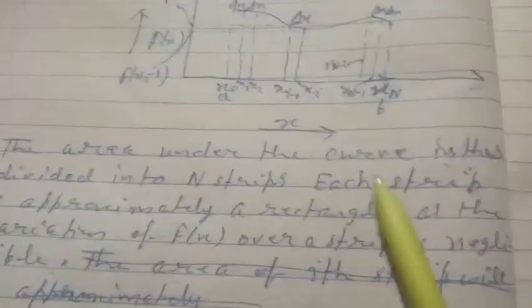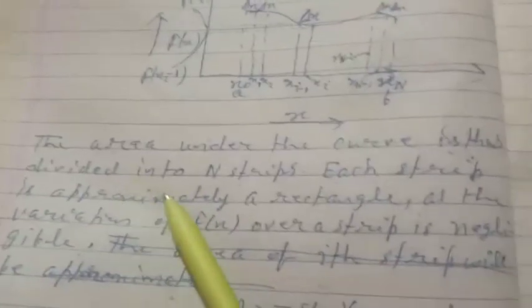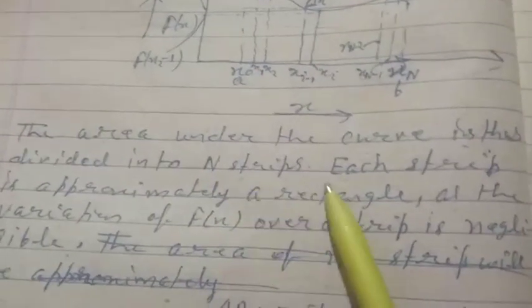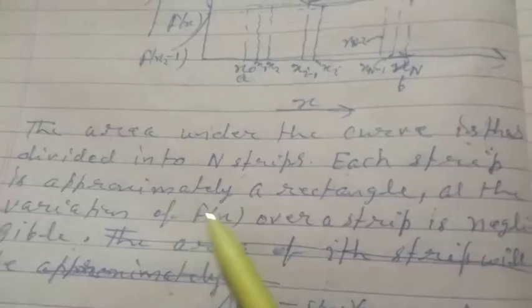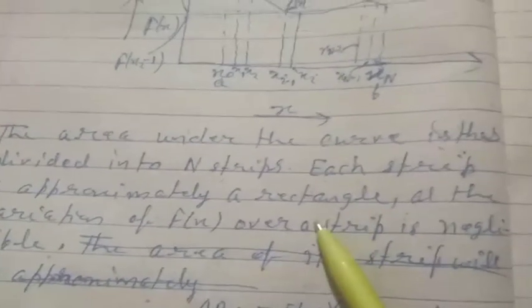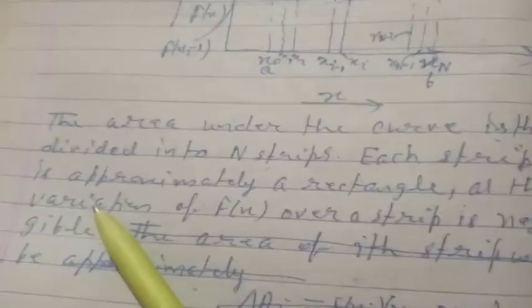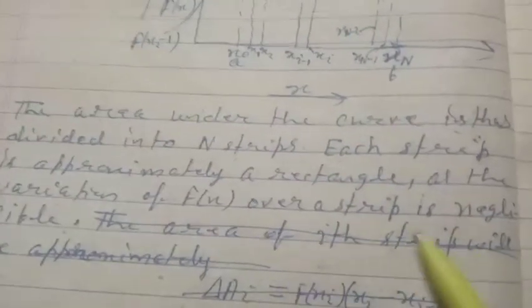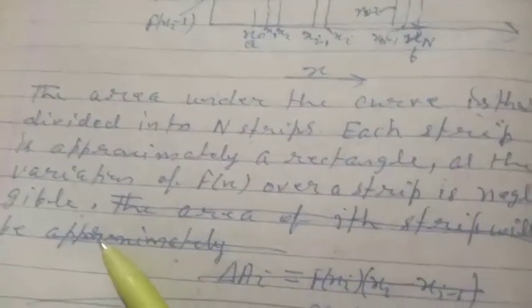The area under the curve is thus divided into n strips. Each strip is approximately a rectangle, as the variation of Fx over a strip is negligible.